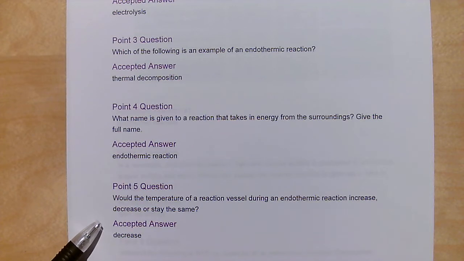So therefore the temperature of the reaction vessel would decrease because the reaction vessel is effectively the surroundings. So energy is going into the chemical reaction which is taking place inside the reaction vessel. So therefore the temperature of the reaction vessel will decrease.